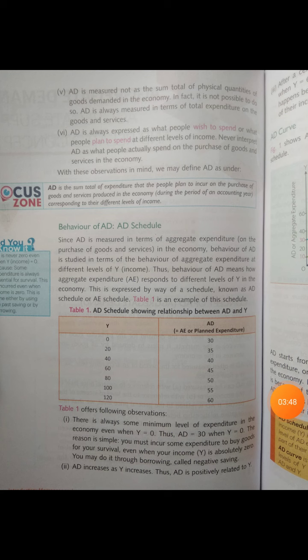After that, AD is always expressed as what people wish to spend or what people plan to spend at different levels of income. Never interpret AD as what people actually spend on the purchase of goods and services in the economy. This is also one of the most important concepts, that it is an assumed plan.